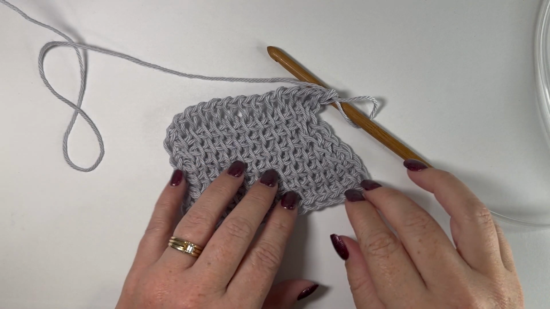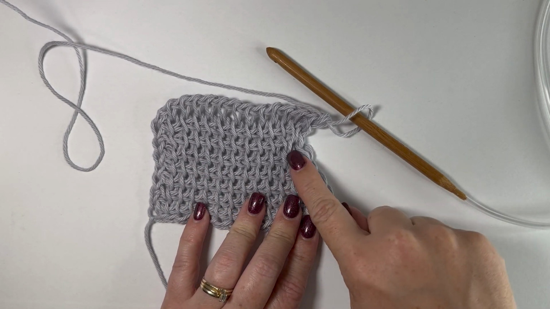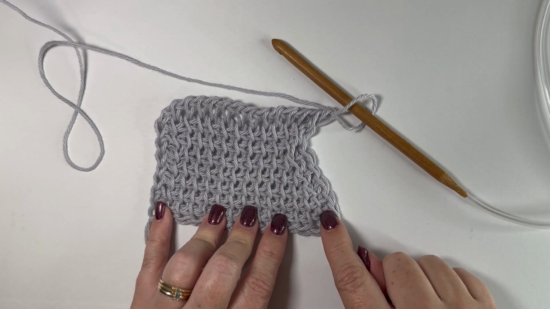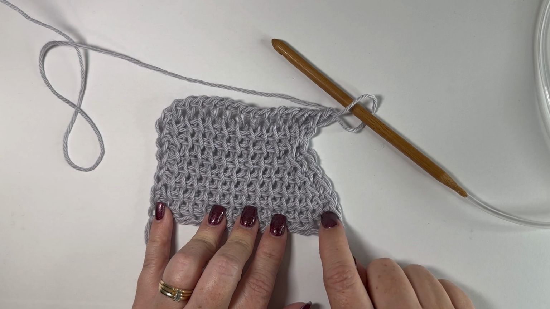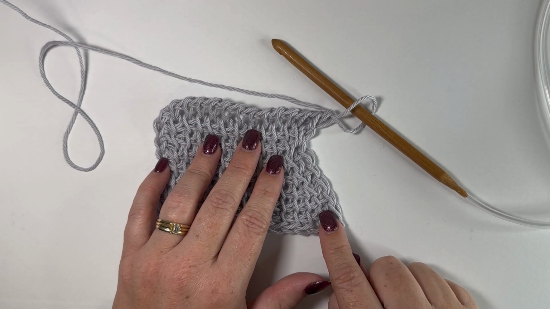Today I'm going to be teaching you how to do some very easy decreasing and increasing on Tunisian crochet. Some easy ways to do it and what that would look like if you do it in the middle of the row as well. So grab your yarn, your Tunisian hook. Let's get started.